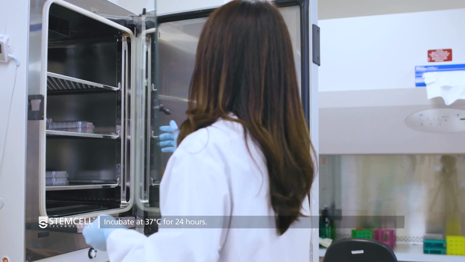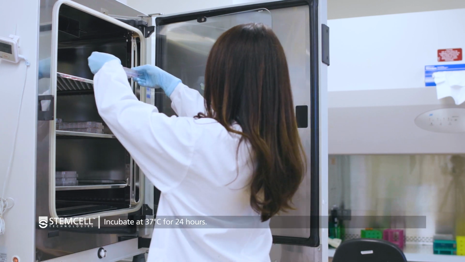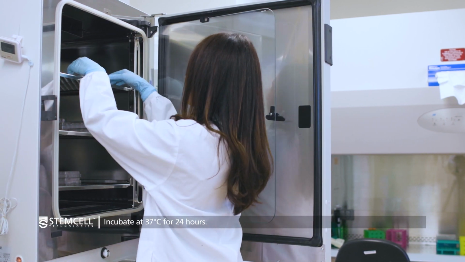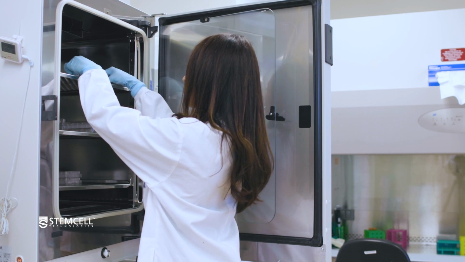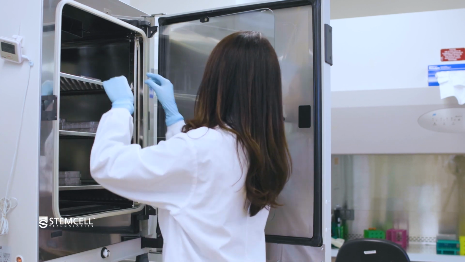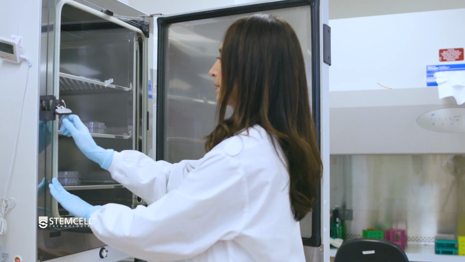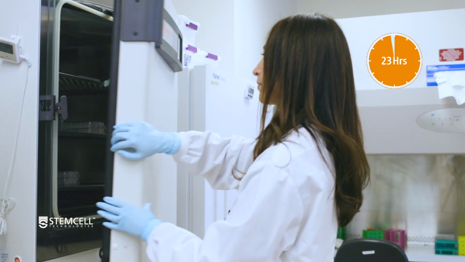Then place the plate in a 37 degrees Celsius incubator with a 5% CO2 and 95% humidity atmosphere, and move the plate in several quick, short, back and forth, and side-to-side motions to distribute the cell aggregates. Do not disturb the plate for 24 hours.